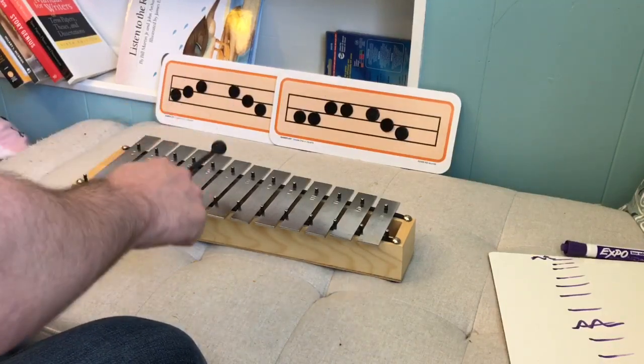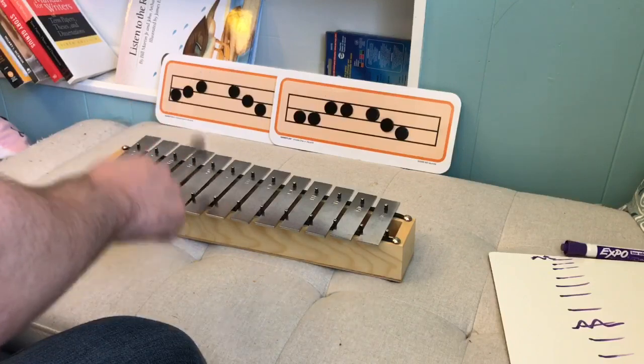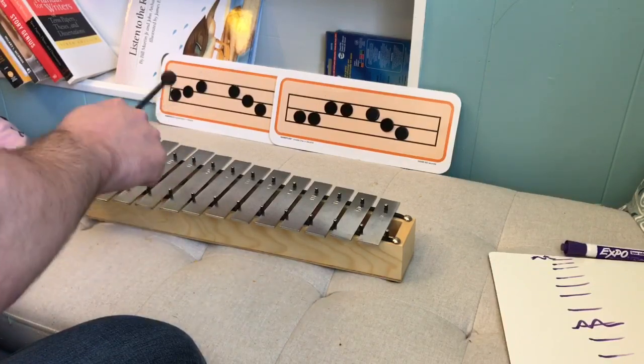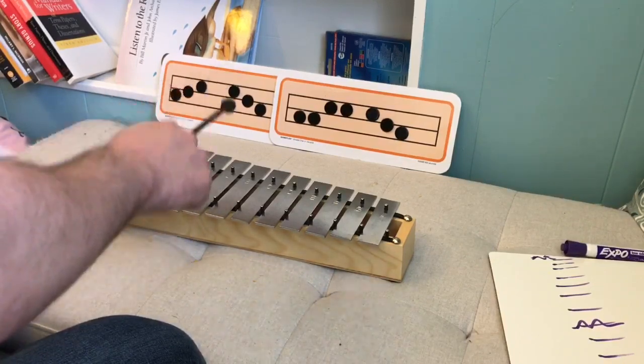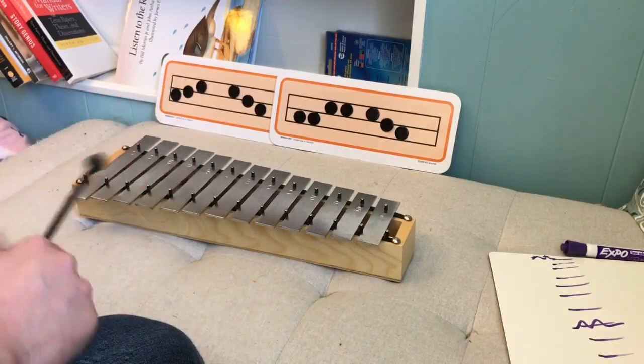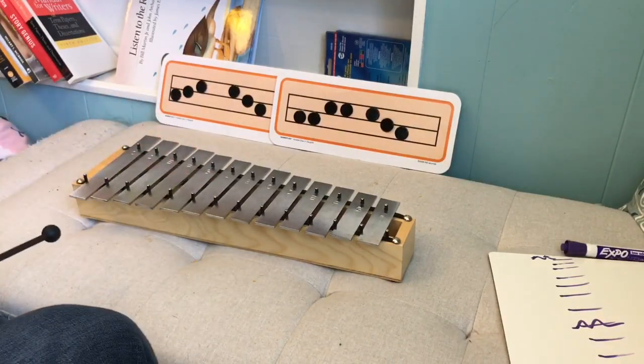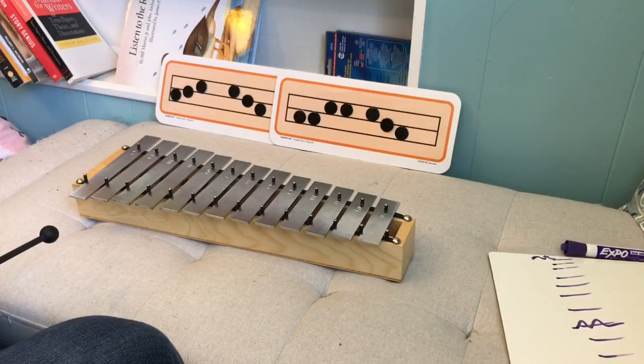Do, re, mi, re, do. Do, do, mi, re, do. And then eventually you can add the words to the song back in, and you'll just know where you're supposed to play the different notes.